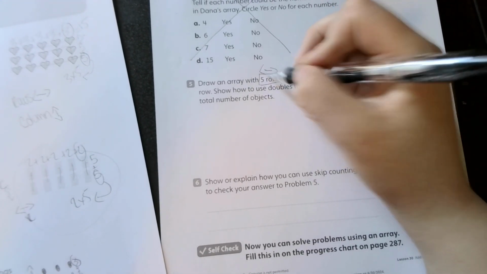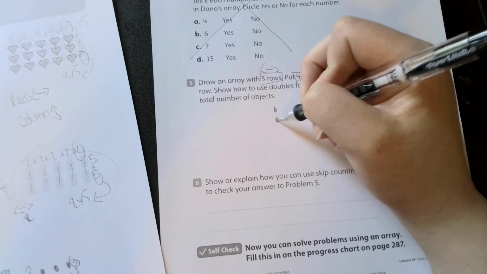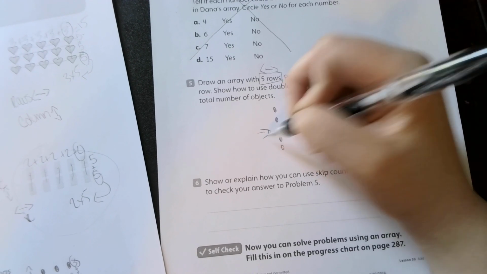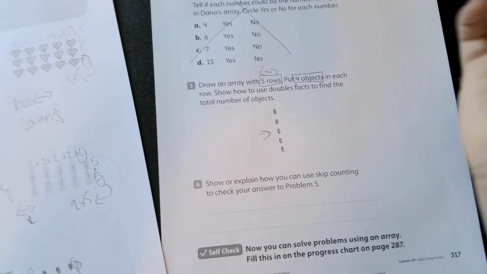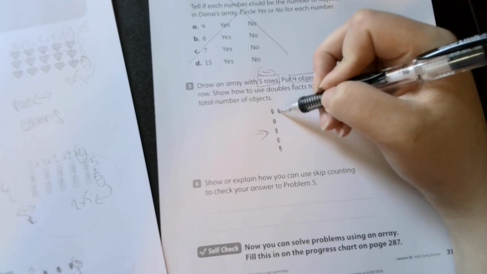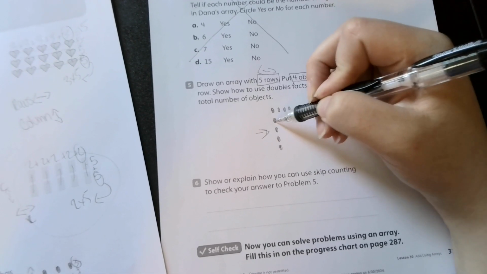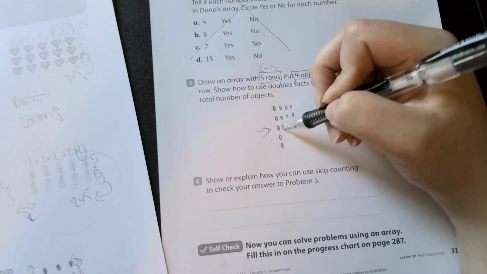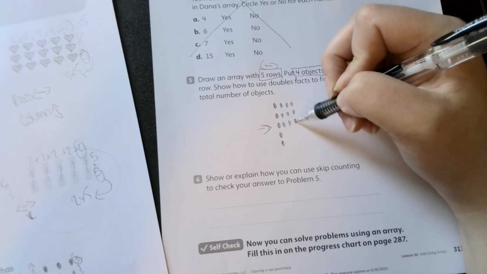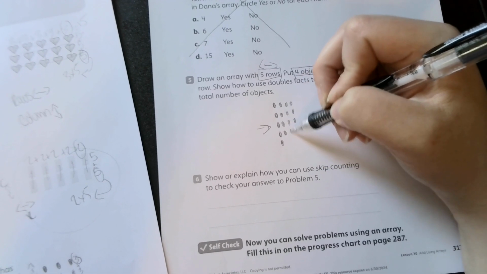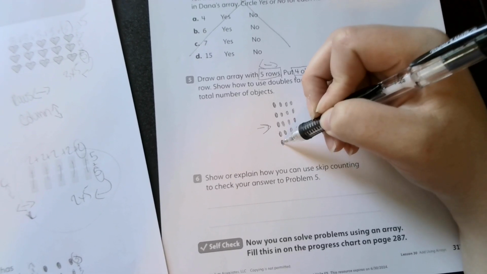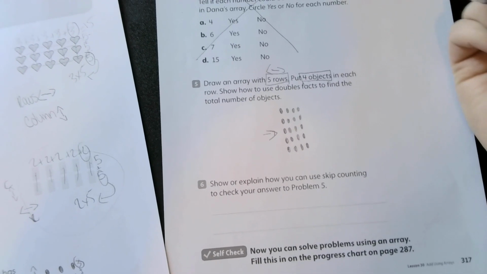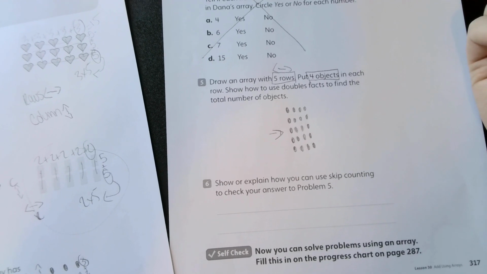So 5 rows. Rows go left to right. So 1, 2, 3, 4, 5. They're going to end up going that way. 4 in each row. 1, 2, 3, 4. 1, 2, 3, 4. 1, 2, 3, 4. 1, 2, 3, 4. 1, 2, 3, 4. It wasn't that hard to figure it out.